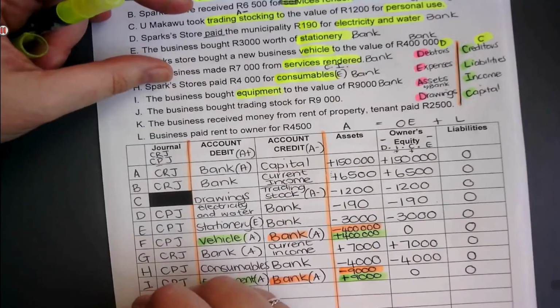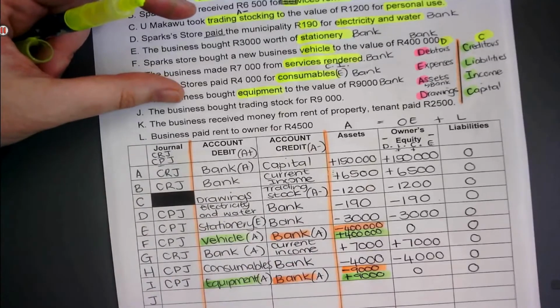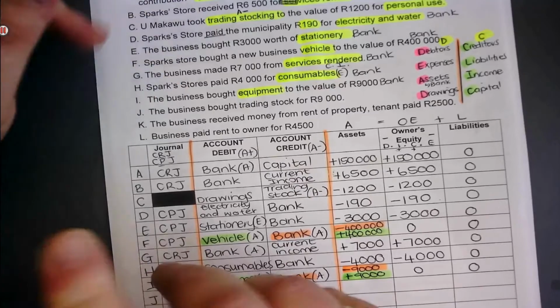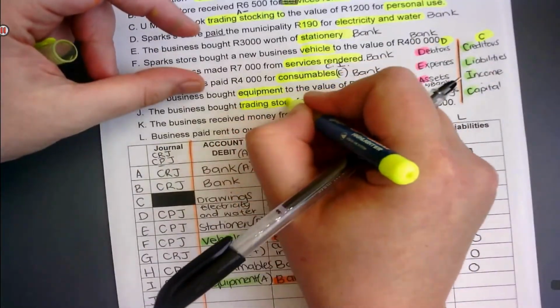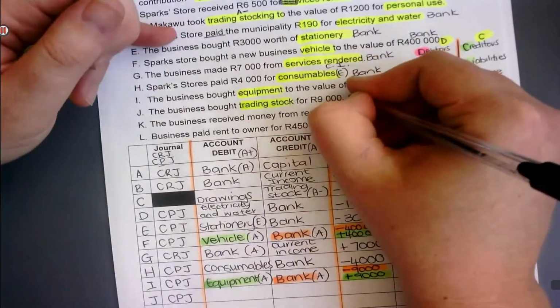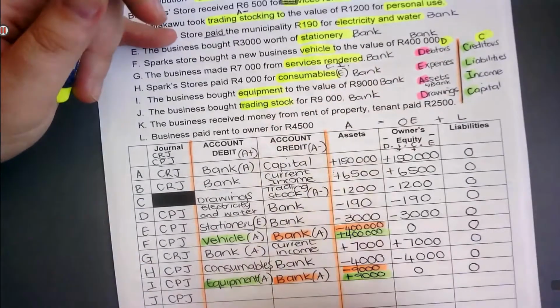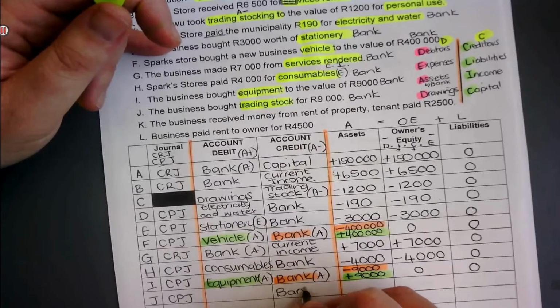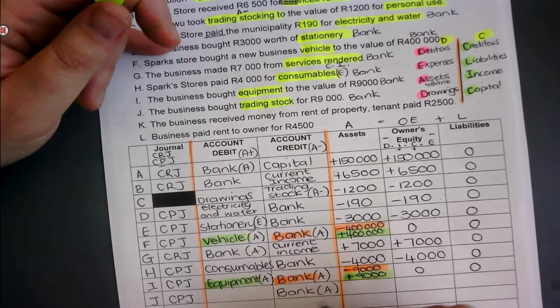Next one is J. The business bought trading stock for 9,000 Rand. So that's also going to be a CPJ. You purchased trading stock. So the other account's going to be bank. Bank going up or down? It's going to go down because you purchased something. What was it that you purchased?